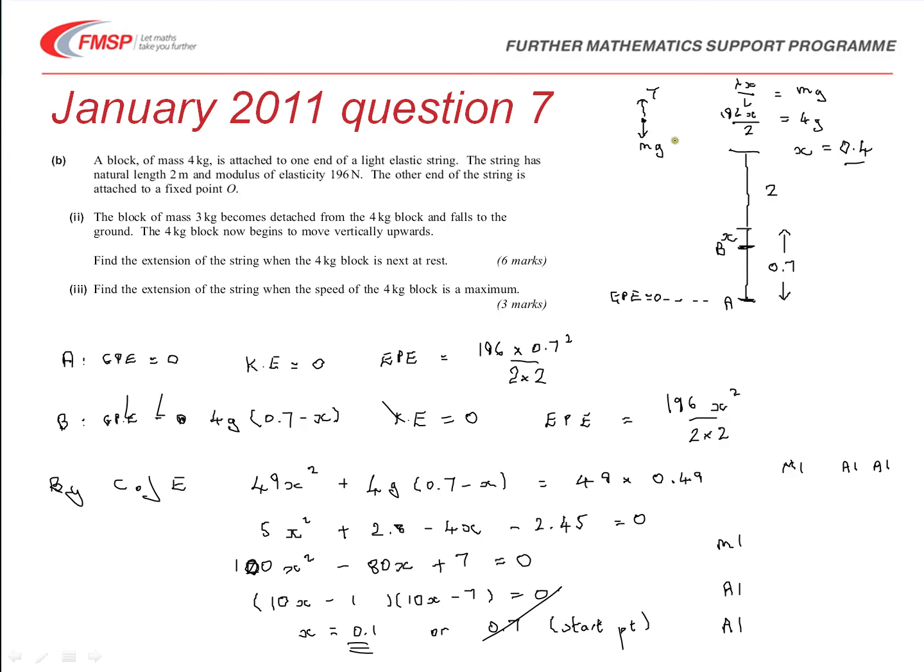So that last part is quite straightforward, as long as you realise that for the maximum speed the tension must be equal to the weight, because the forces are in equilibrium, there's no acceleration at that point, so tension equals the weight, and then away we go. So the method there, 1 for realising the tension is equal to the weight, and then an accuracy mark for substituting in the correct values into the expression, and then a mark for then obtaining the correct solution or value for x.